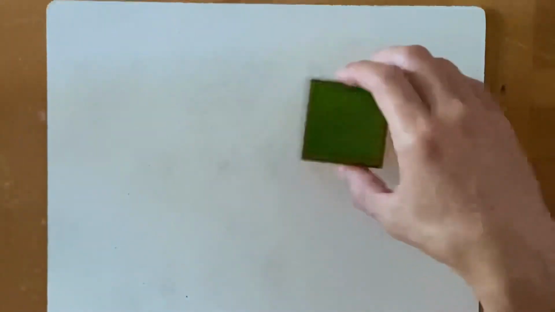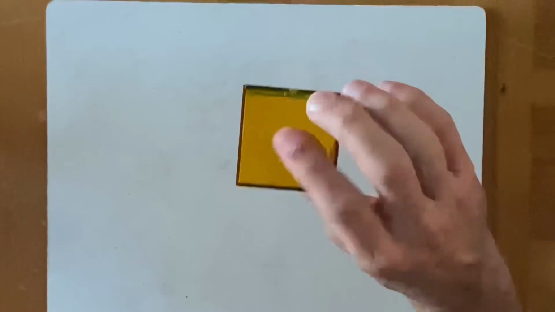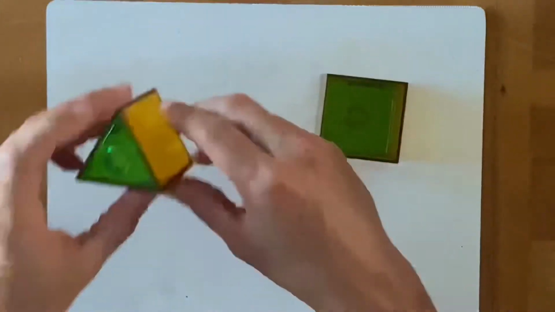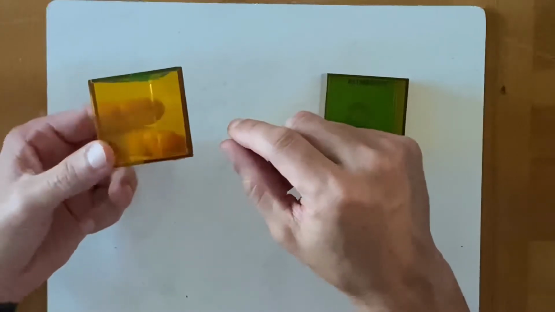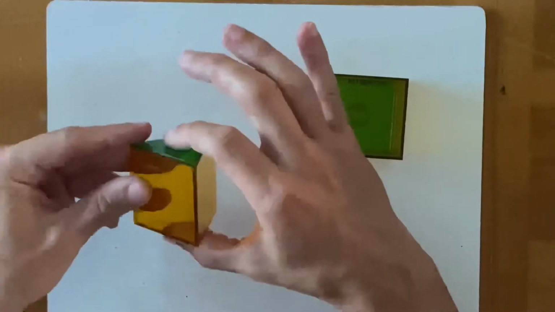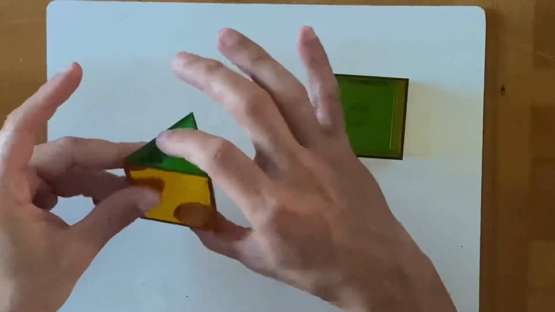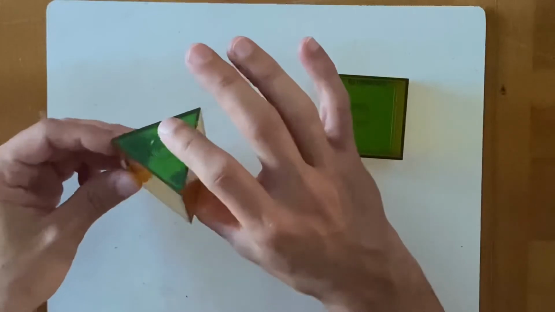So for example, this is a rectangular prism, aka a cube, because all the sides are the same. We can have what's called a triangular prism, where the 2 bases, the faces on top and bottom that are congruent and parallel, are both triangles.